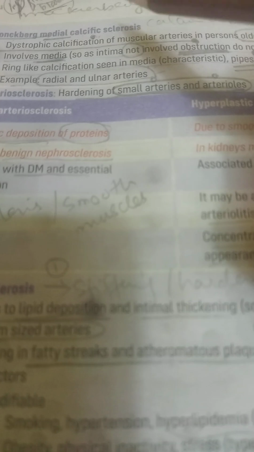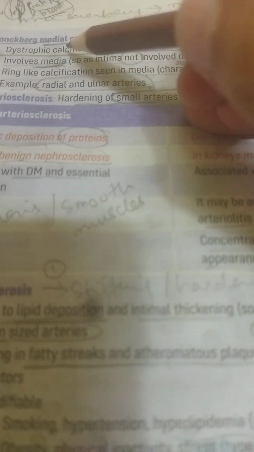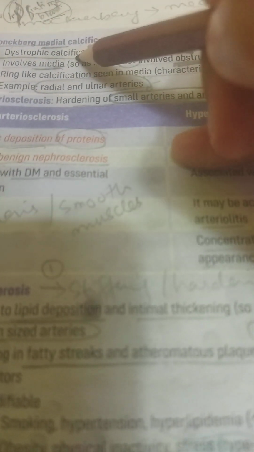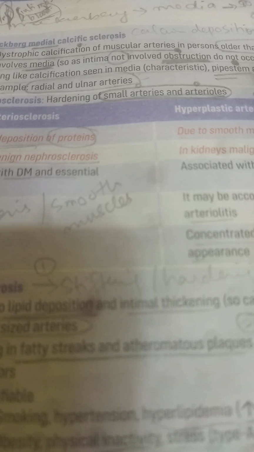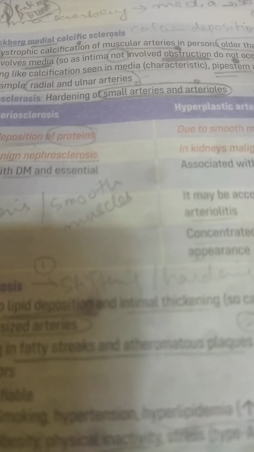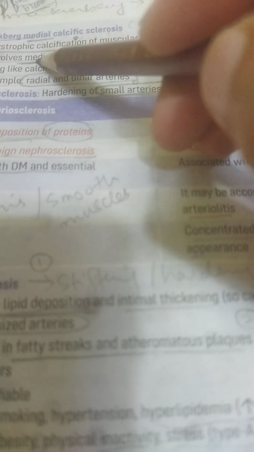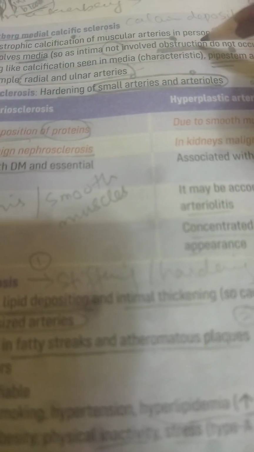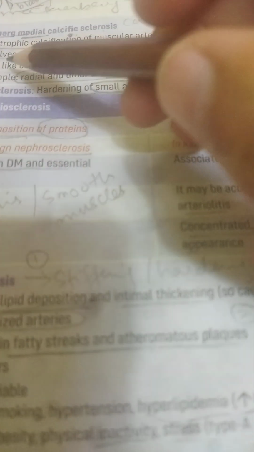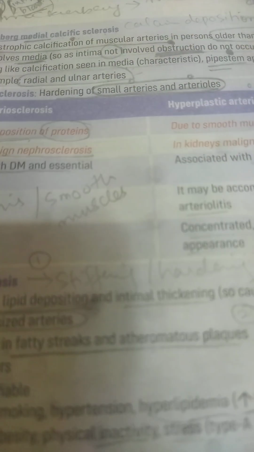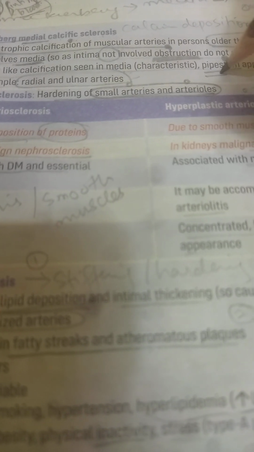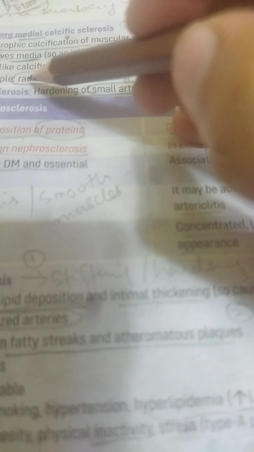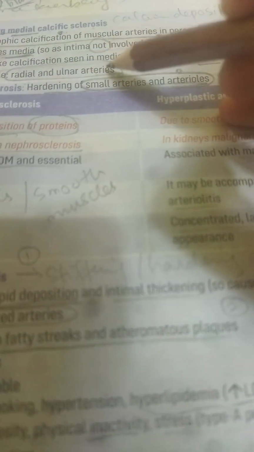What is the summary of Monckeberg medial calcific sclerosis? First, it is dystrophic calcification. Second, it occurs in older people, older than 50 years of age. Third, media involvement. Fourth, it will not obstruct the vessel. Fifth, ring-like calcification. Sixth, it has a pipe-stem appearance on the X-ray. And seventh, radial and ulnar artery involvement. Okay, I hope it is clear to you.